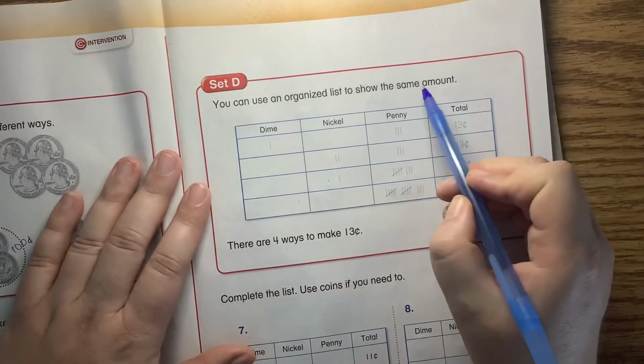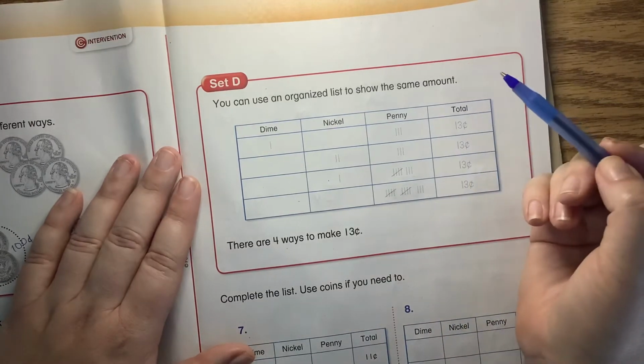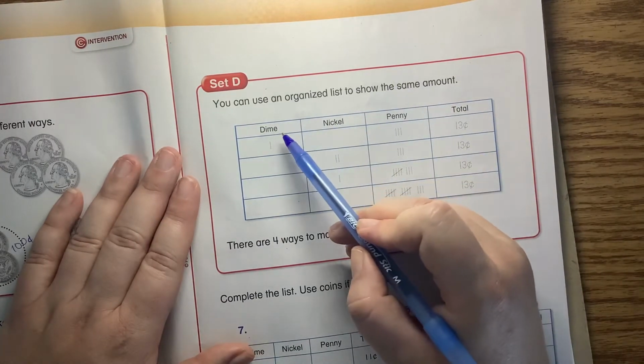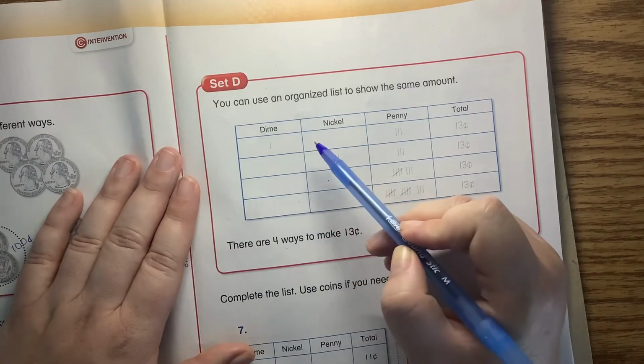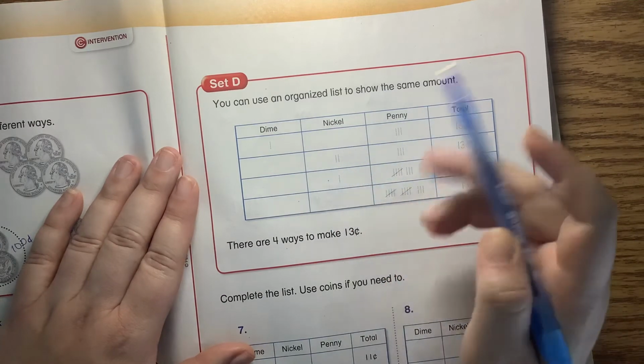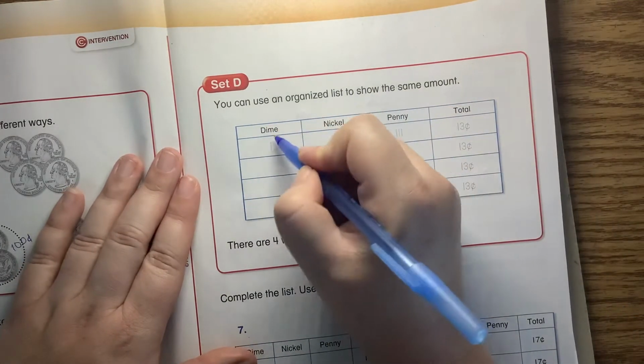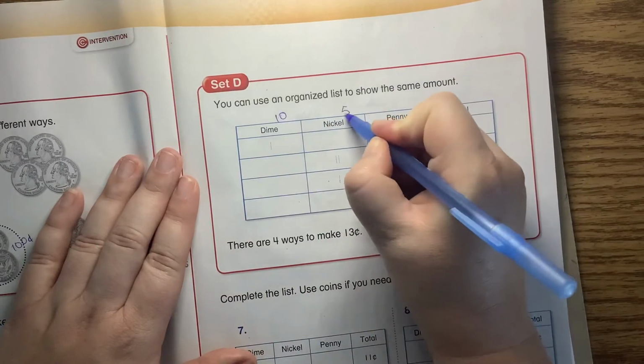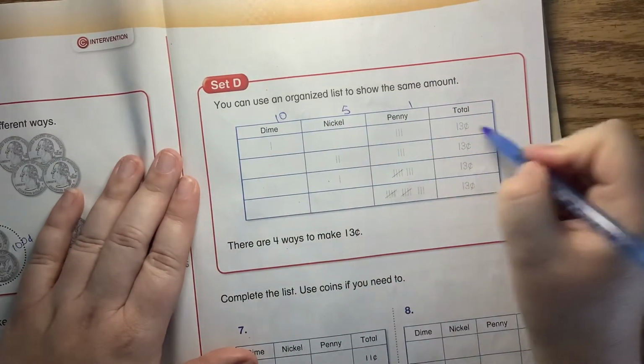This is the organized list. It's super fun. This is what we did yesterday. Again, read the name of the coin and label it. Don't be lazy. So a dime is worth 10 cents, a nickel is worth 5, and a penny is worth 1. Here they give you an example.